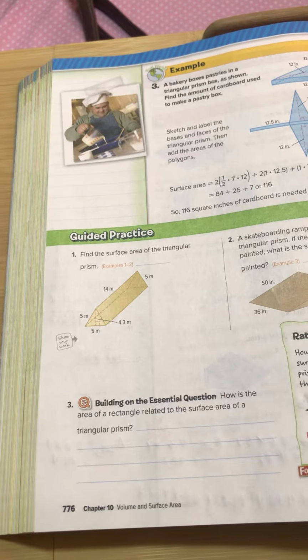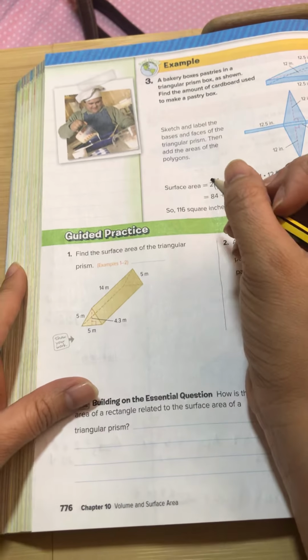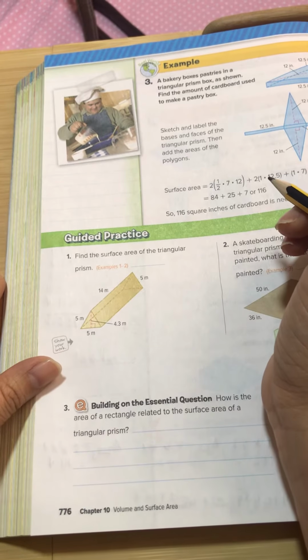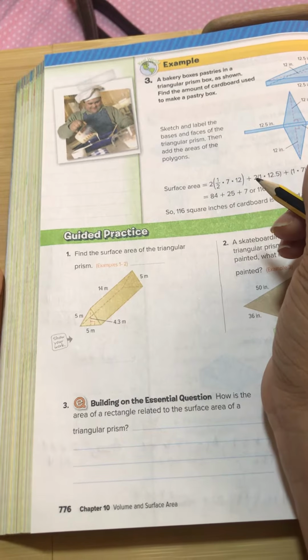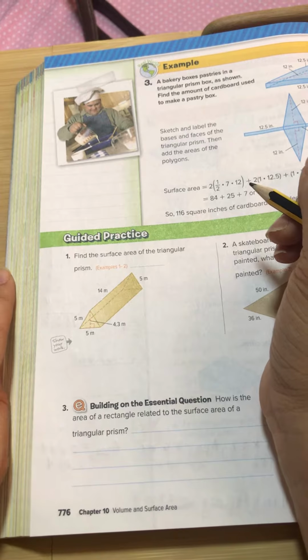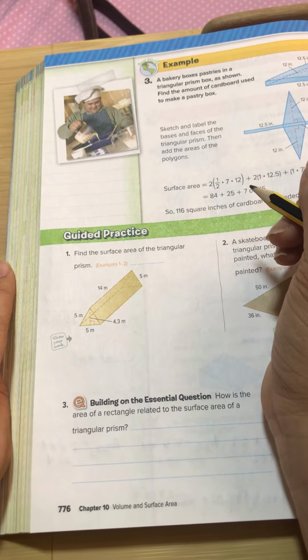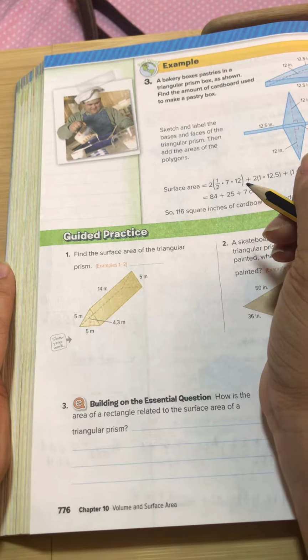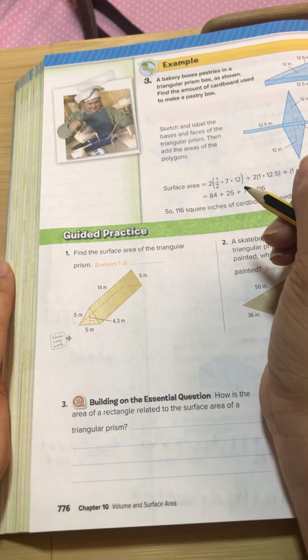Alright, let's go to the guided practice, page 776. We will solve for each of the faces of the triangular prism. We know that it has 5 faces, 2 triangles, and 3 rectangles. And by the way, the rectangles are not always equal. Not all the time, but the triangular bases or the triangular faces are always equal. But the rectangles are not equal all the time.